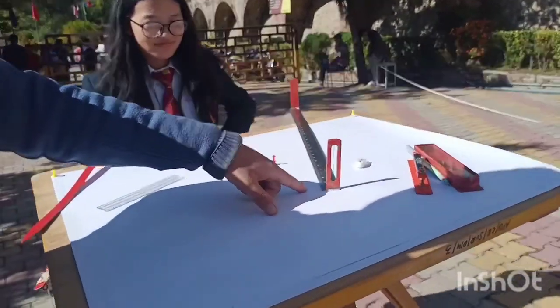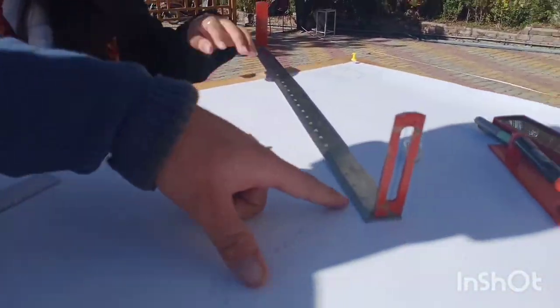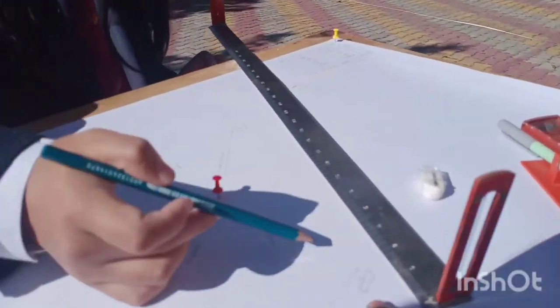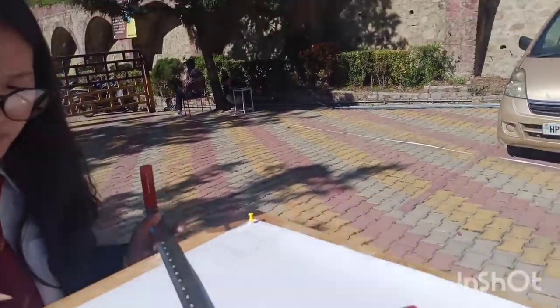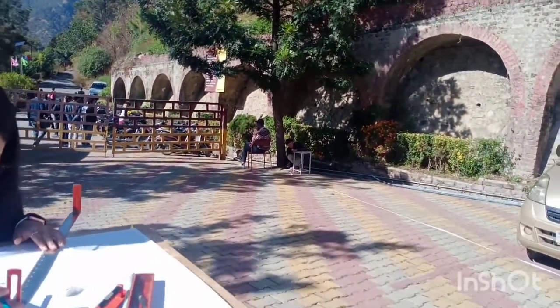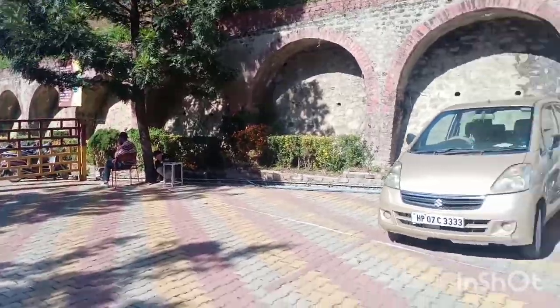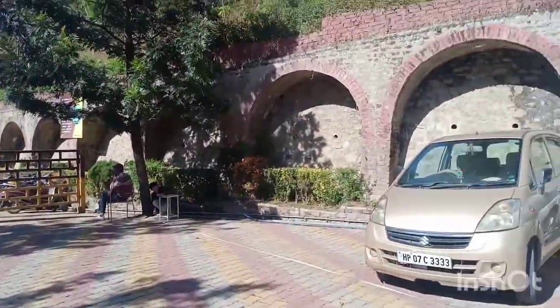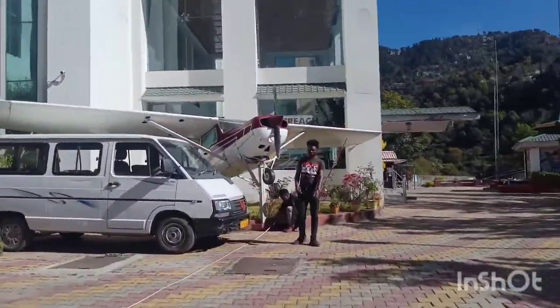Now we are measuring the distance from the second point, from the aeroplane to tree 2. What's the distance? 20. Exact, sir.